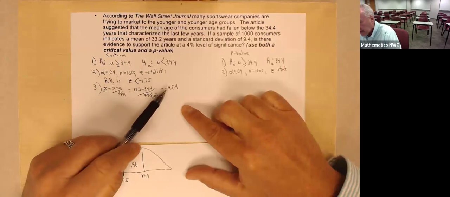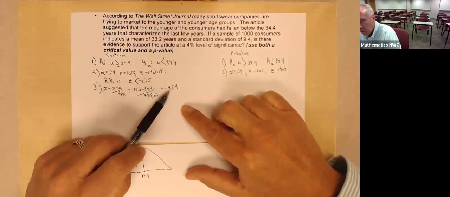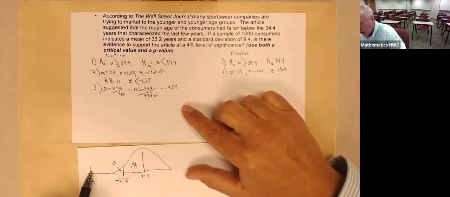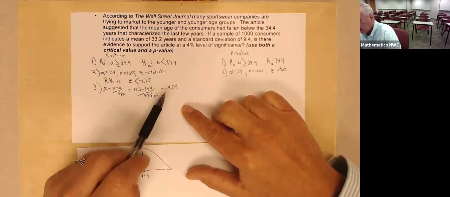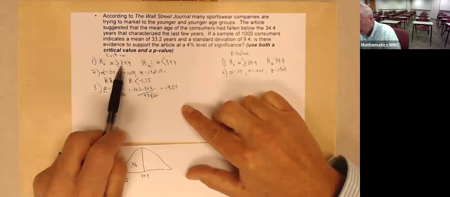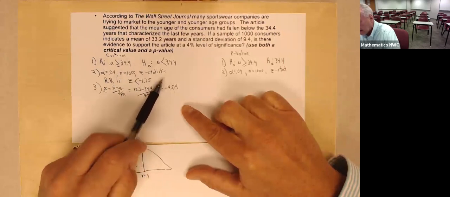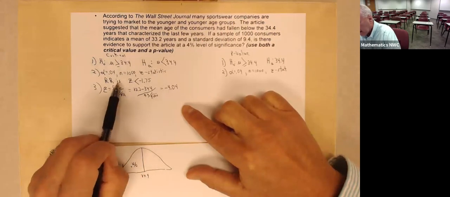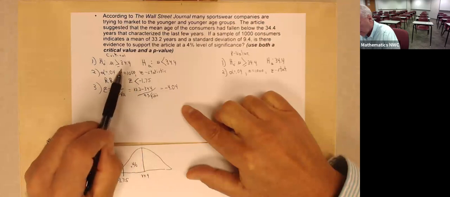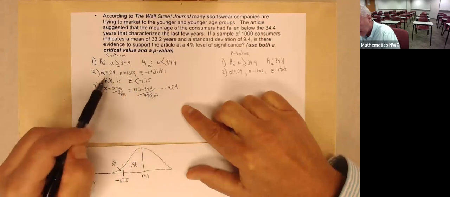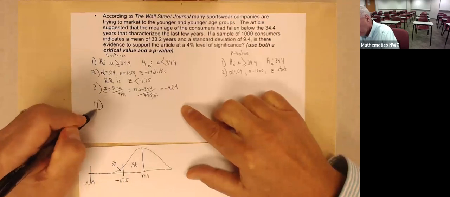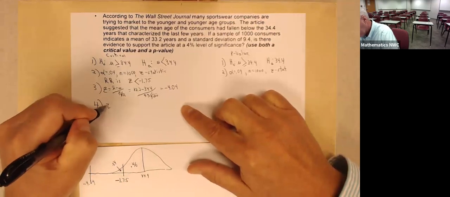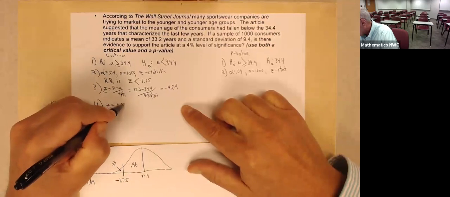You will occasionally get really, really weird Z-scores. You might even get a negative 15 or a positive 20 sometimes. That basically means it's off the chart, okay? There is no doubt we have enough evidence to reject it. There is no doubt it is now below 34.4. This went into my rejection region, the RR, which is why I'm rejecting the null. So I list Z equal to a negative 4.04.